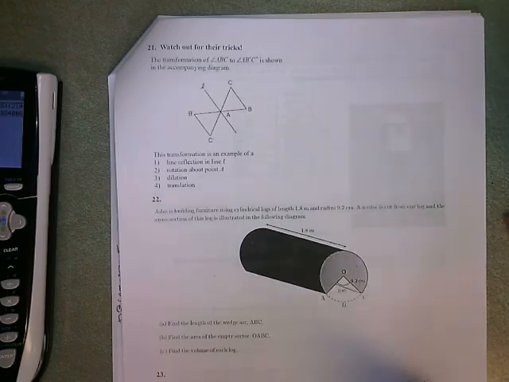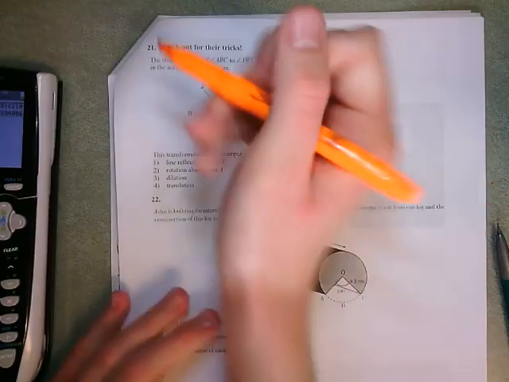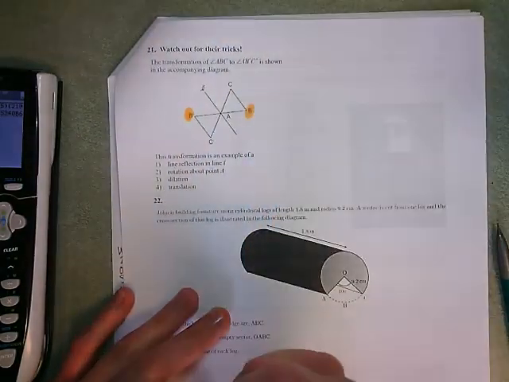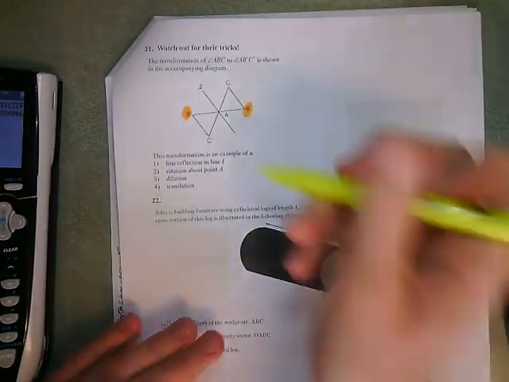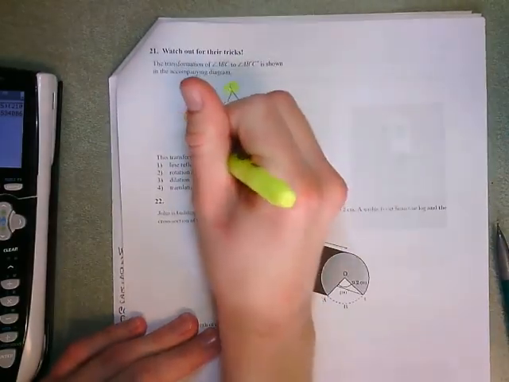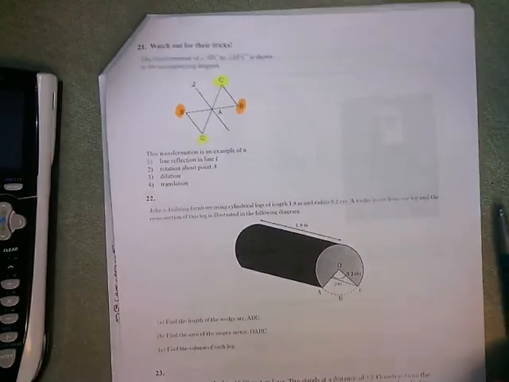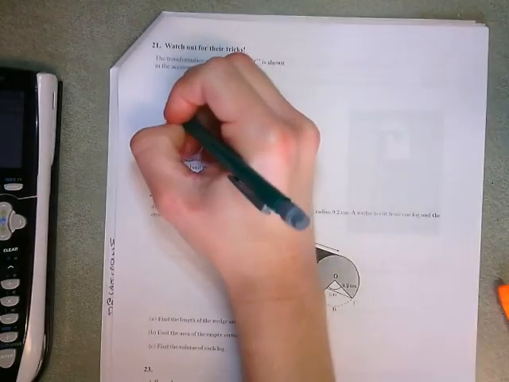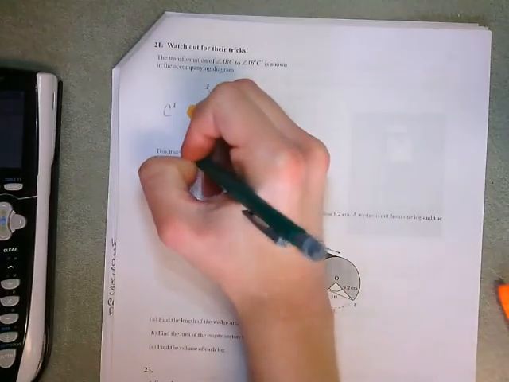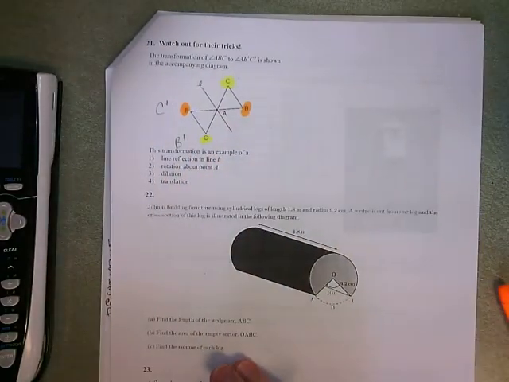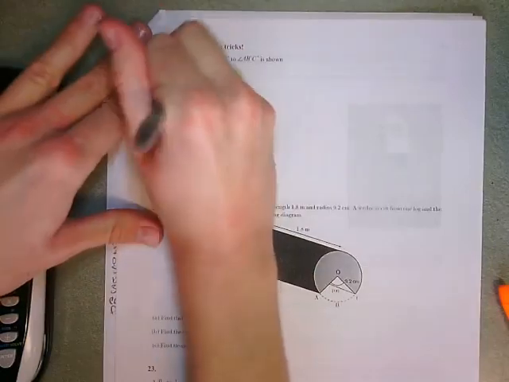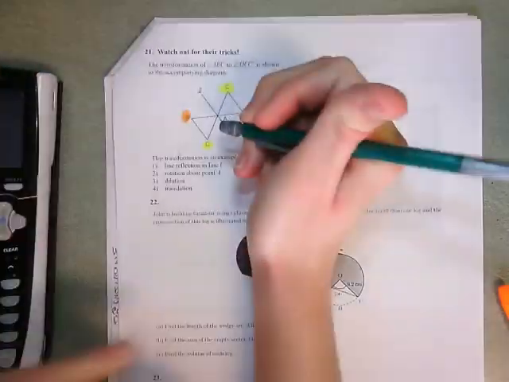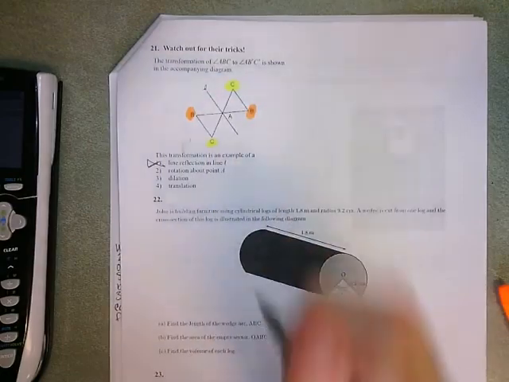Now, a lot of you, I guarantee you, are going to look at that and say, this is a reflection. But it is not a reflection. I'll tell you why. B has to map to B prime, C has to map to C prime. Now, if this was a reflection, C prime would be over here, and B prime would be over here. That is obviously not the case, okay?